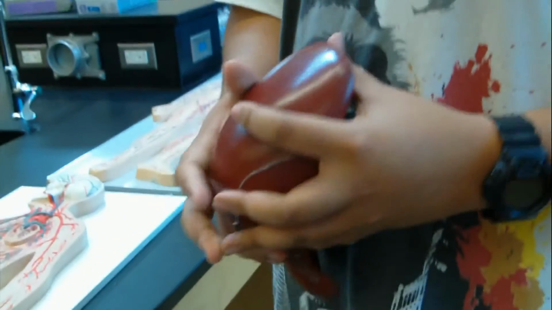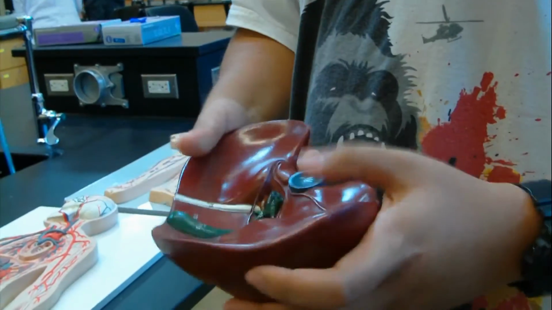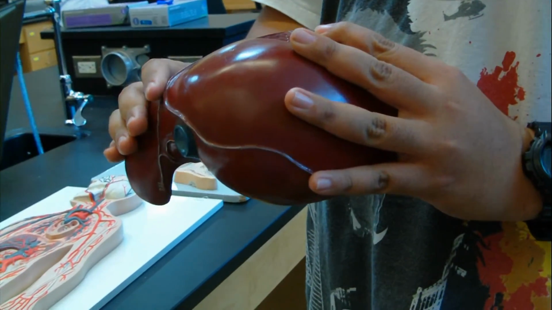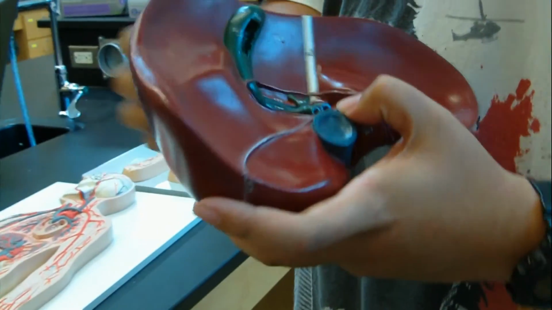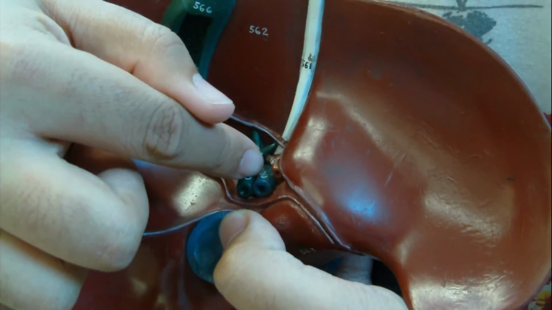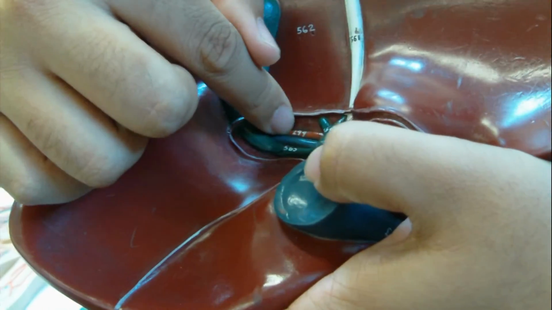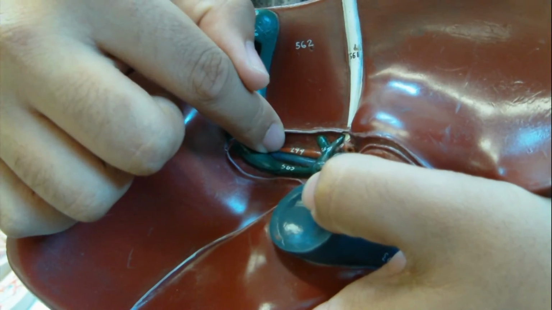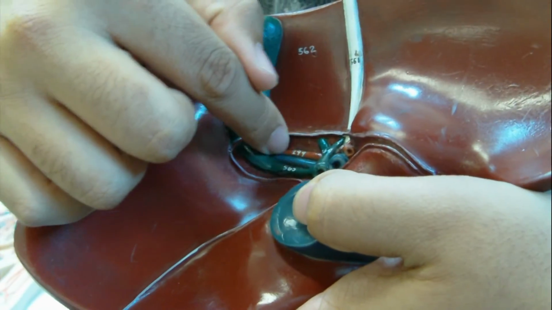Alright, so another part of the torso model was the liver. All you have to know is this is the liver, and if you look right here, number 300, this little blue tube, that's the hepatic portal vein. And then right here, this little red vessel, that is the right hepatic artery.